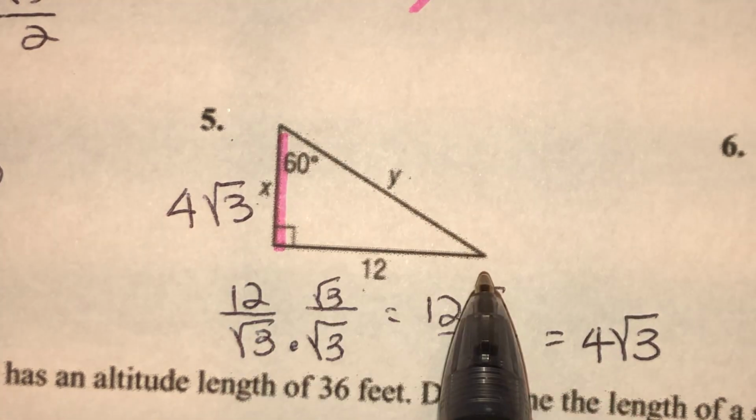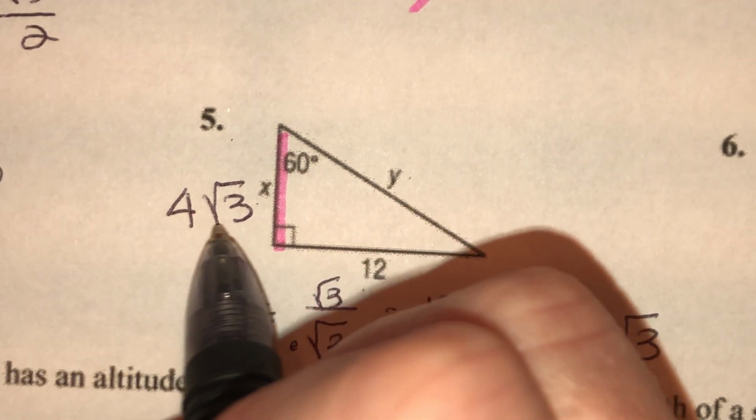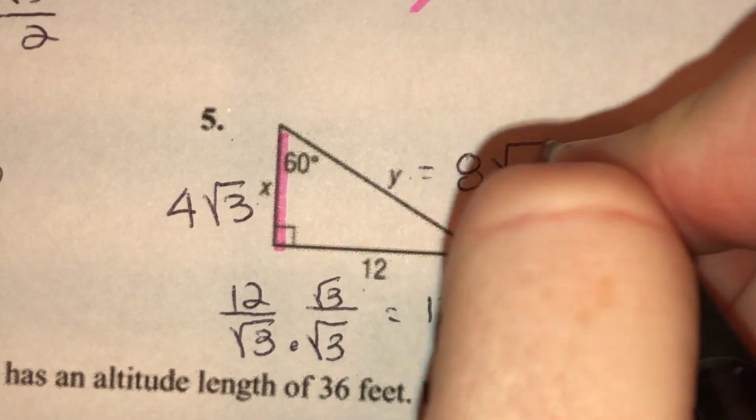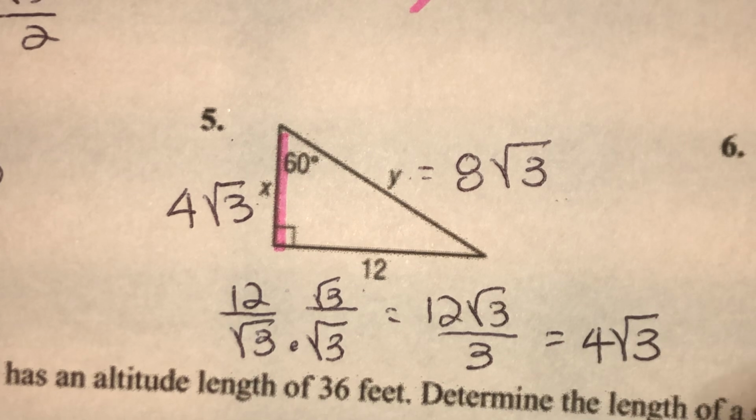And then to get the hypotenuse, I just double the short leg. So 4 times the square root of 3 times 2 gives us 8 square root of 3. Just double this, and I get this.